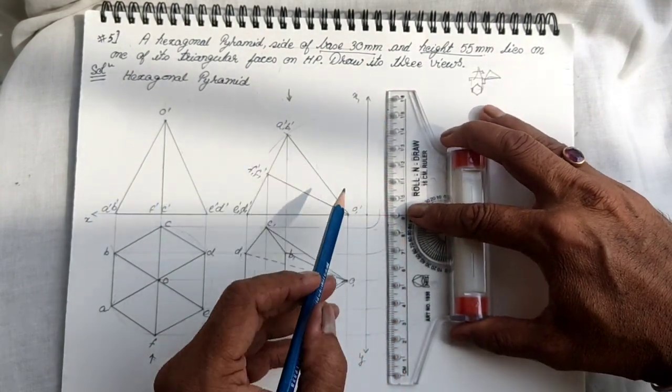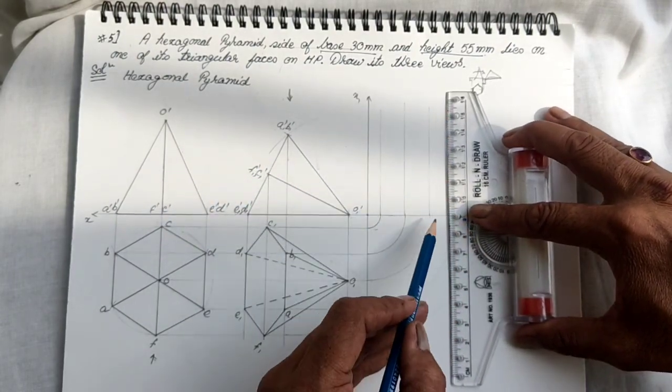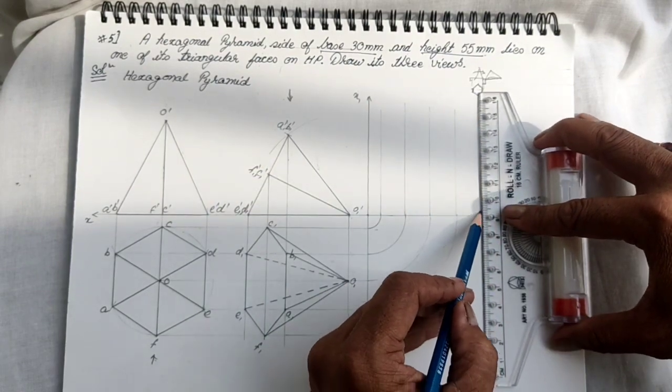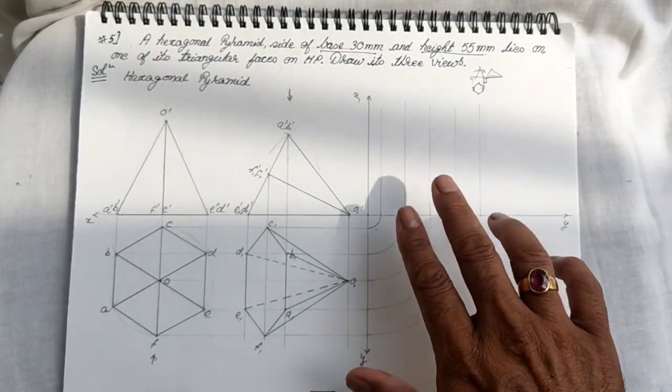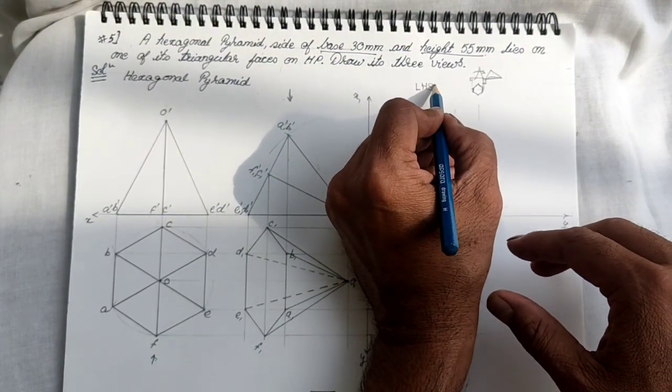So we are drawing the left hand side view.